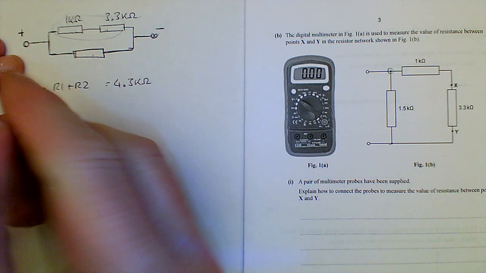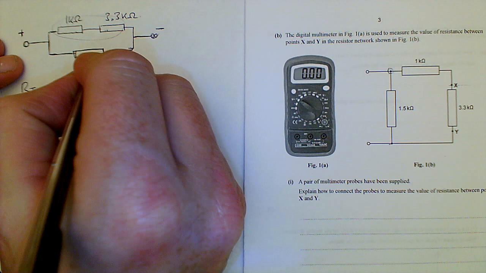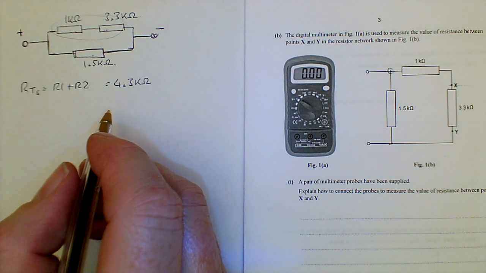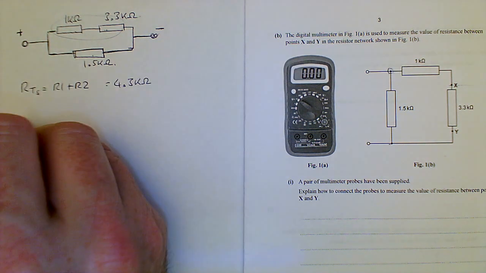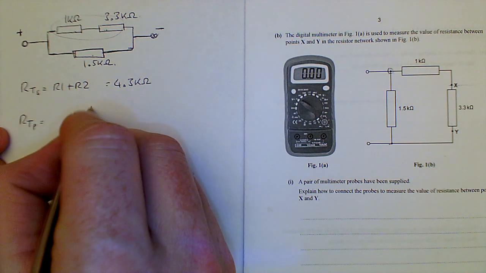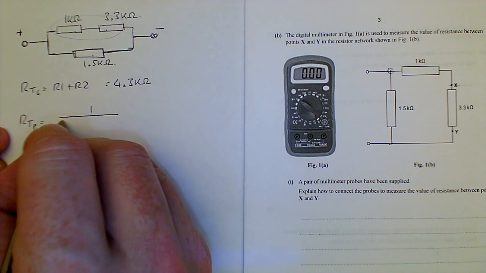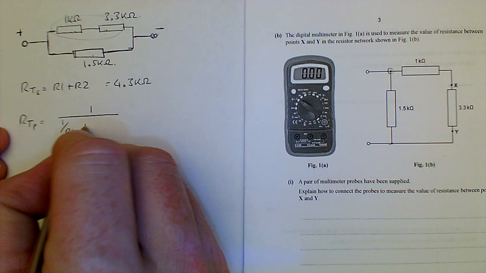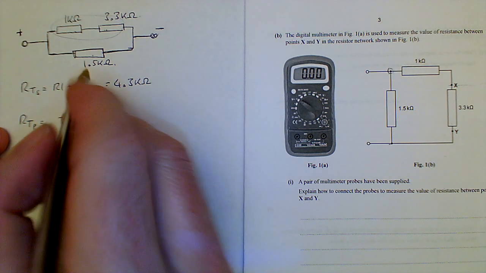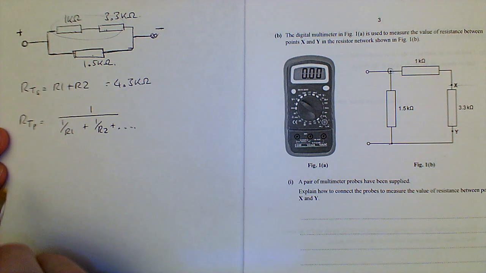And here we've got 1.5 kilo ohms. And like I say, if you've referred back to the video for year 11, you'll hopefully have resistor total for parallel is 1 divided by 1 over R1 plus 1 over R2, plus more if you've got a series of 3 in parallel and so on.